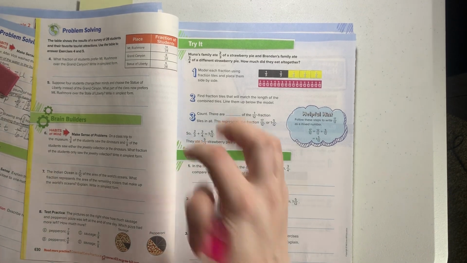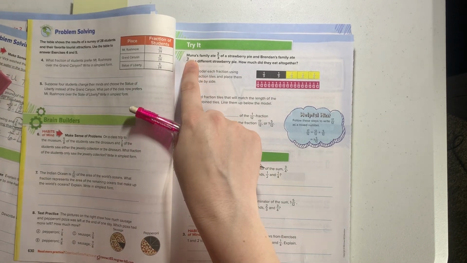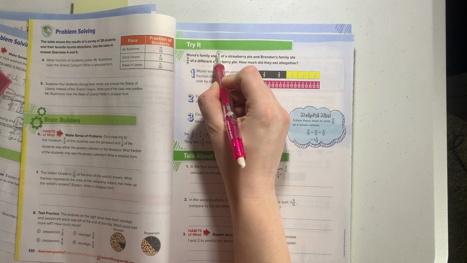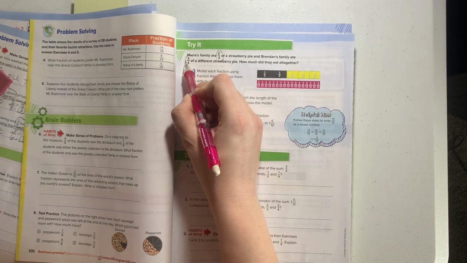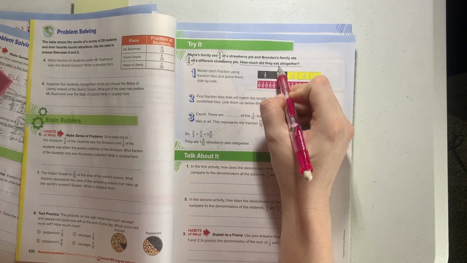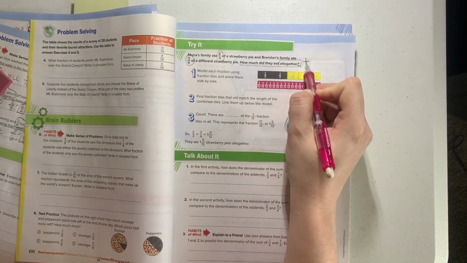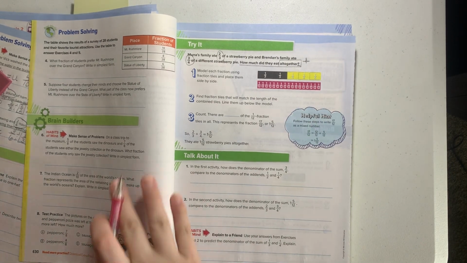All right, now if we look at number 2, the try it. We have Munna's family ate 2/3 of a strawberry pie, and Brendan's family ate 3/4 of a different strawberry pie. How much did they eat all together? Again, clue word for we're going to be adding. Again, we're doing the models here.